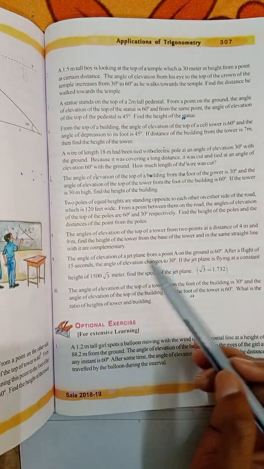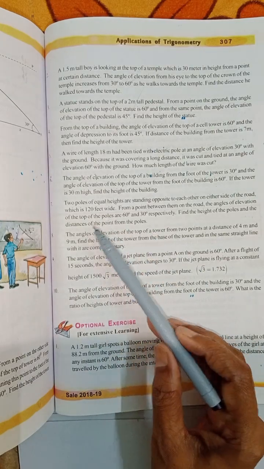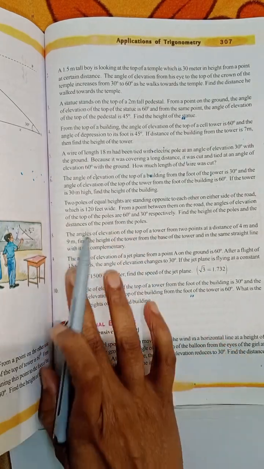So today we are going to continue the rest of the sums. Exercise 12.2, application of trigonometry. Question number 7, 8, 9, 10 we are going to discuss now.